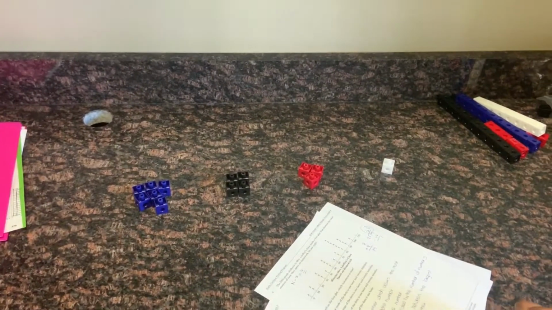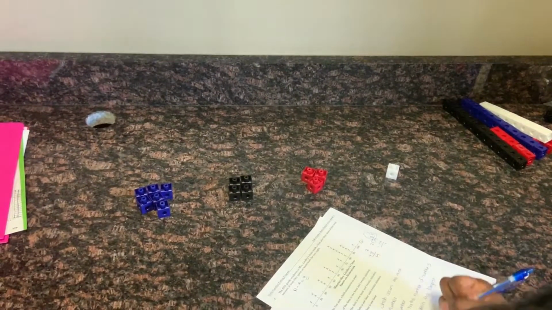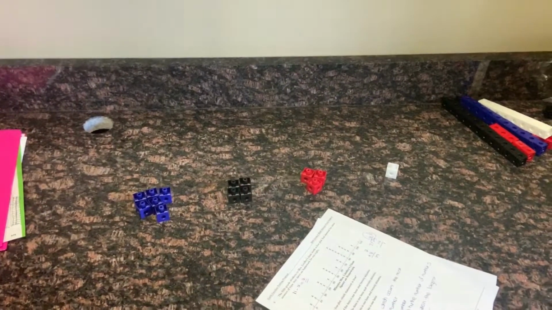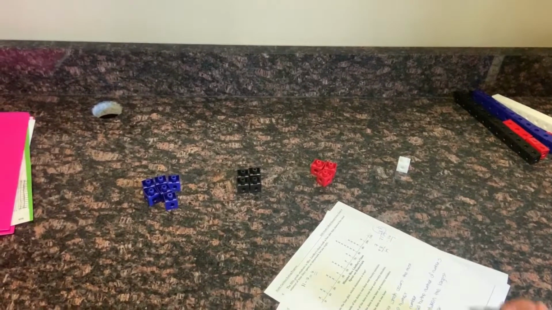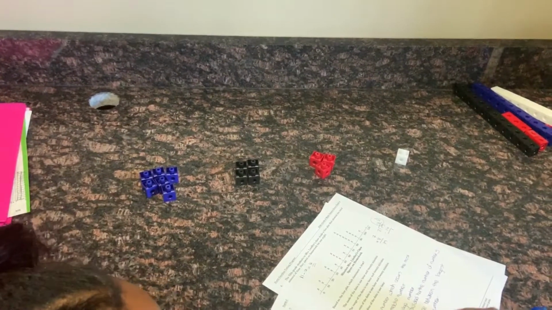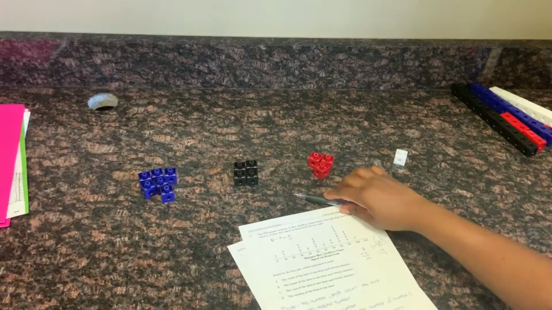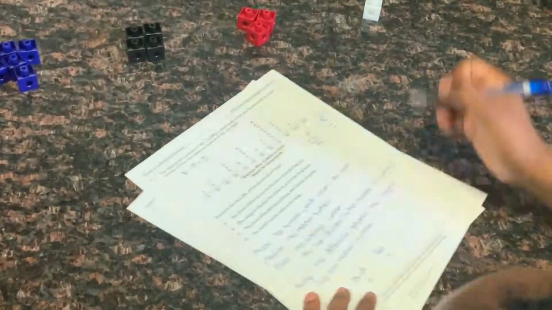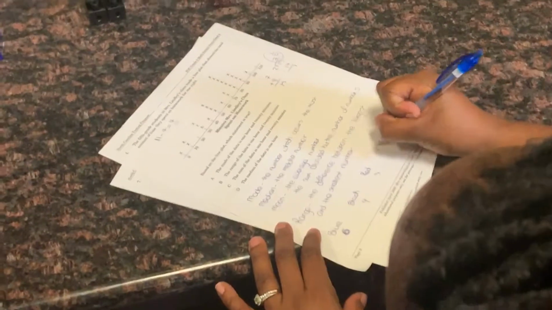How much is black? There's 4. And I think, how many blue? Are you sure there's 5 blue? Oh, there's 6. 6 blue, okay. And 4 black. How many red? 3. 3 red. How many white? 1.